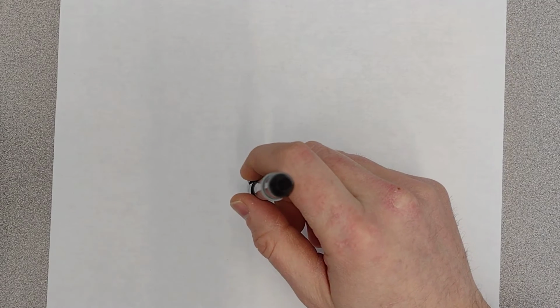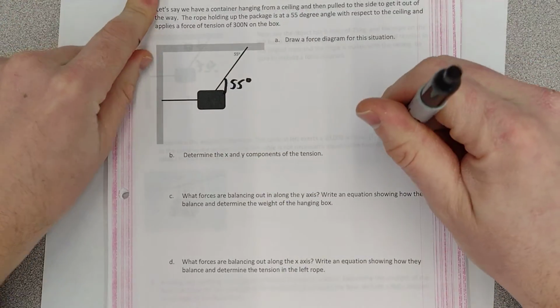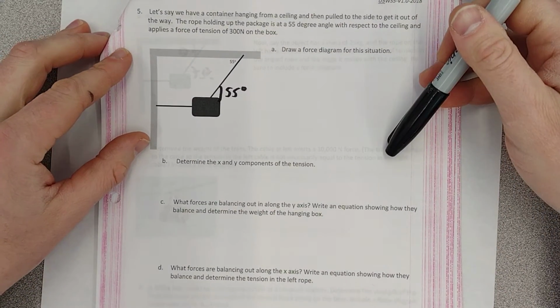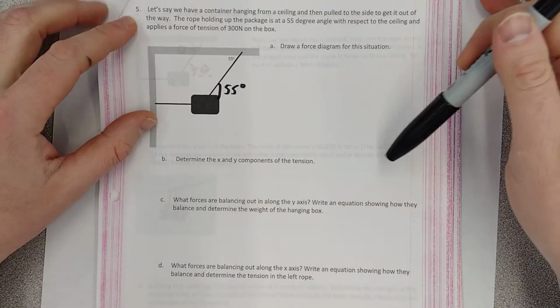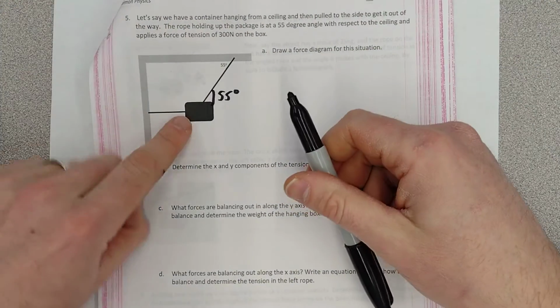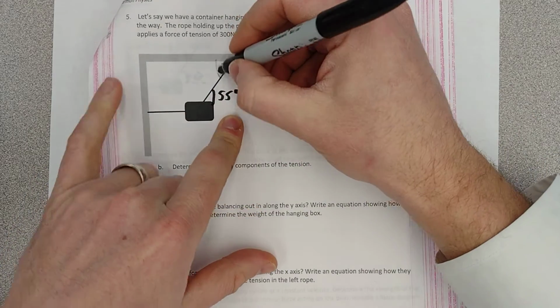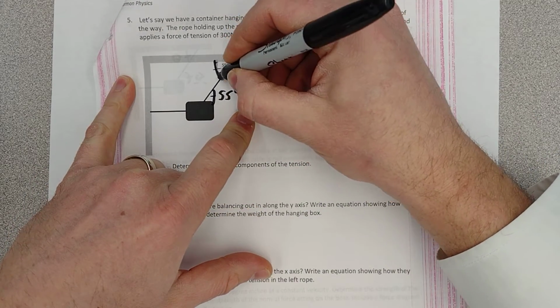All right. Let's take a look at number 5 and number 6. Very similar questions. Let's say we have a container hanging from a ceiling and pulled to the side to get it out of the way. The rope holding the package is at a 55-degree angle with respect to the ceiling. Well, that would also be this angle, right? Those are similar angles. I forget what they're called.